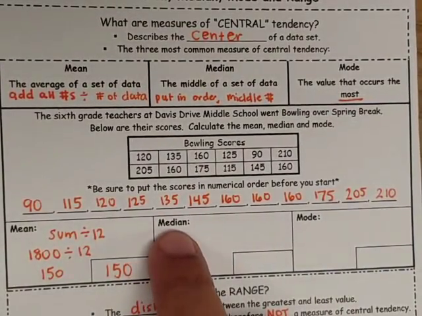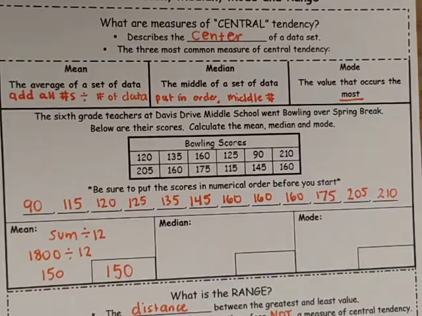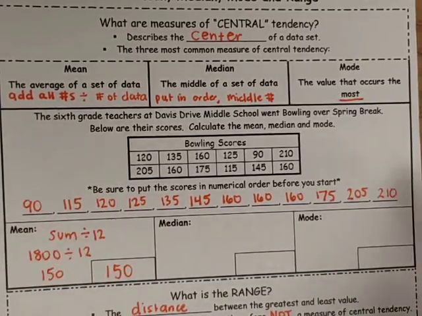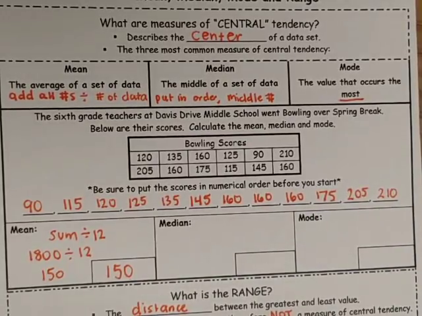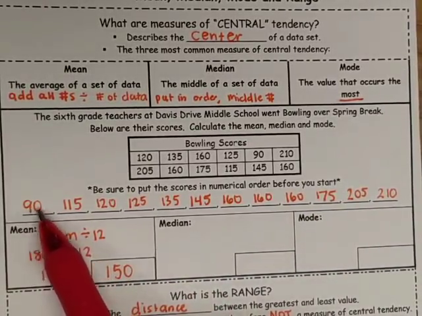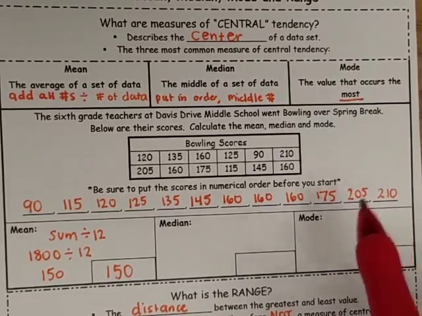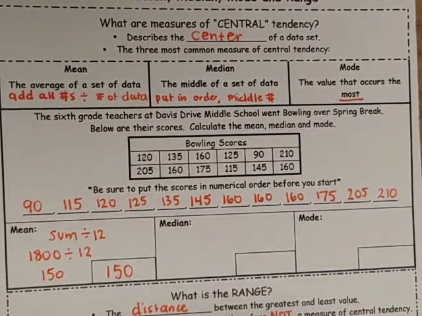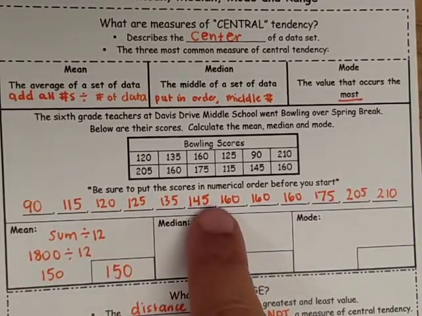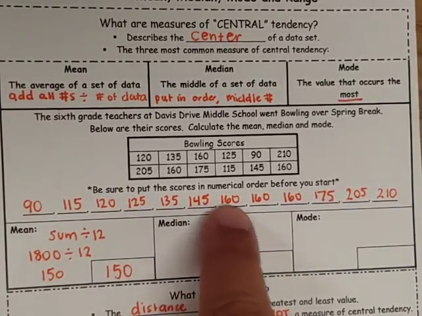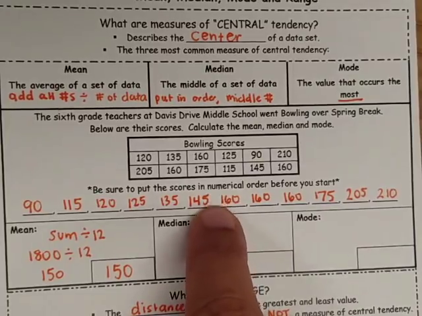All right, the median is the middle number. So the median is found by finding the middle number. There's two ways to do it. The first way is where you kind of just cross off the first and last, and then you just keep going until you find the middle. Or the method that I use is I see how many I have, and I have 12. Well, my middle number is going to be between the 6th and the 7th piece of data. So 1, 2, 3, 4, 5, 6. So I know it's going to happen between number 6 and number 7. So I know I have to find the average here.